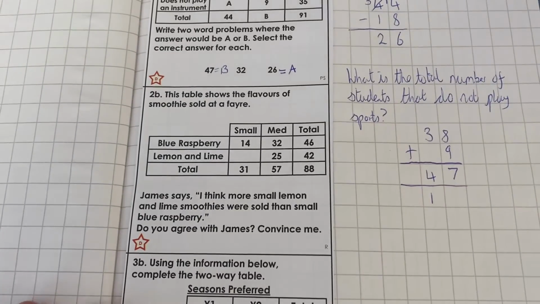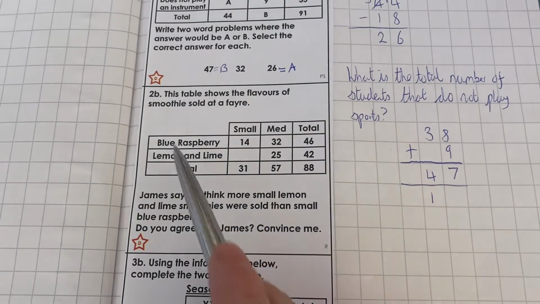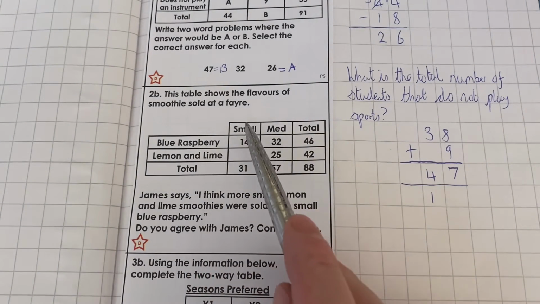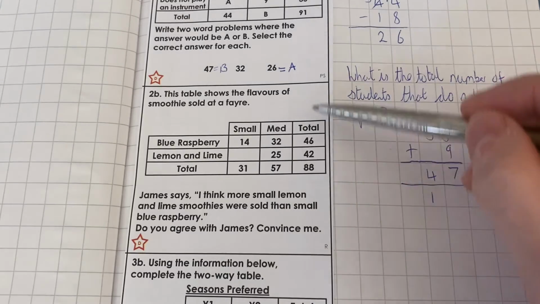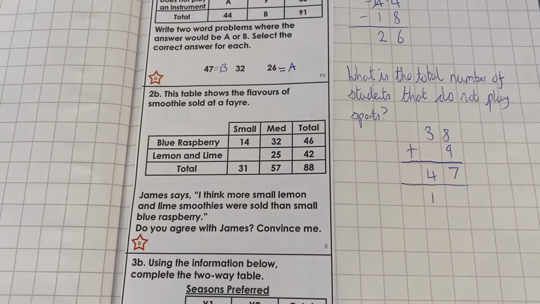We'll now move on to question 2B. This table shows the flavours of smoothie sold at a fair. So we've got two types of smoothies there and the size, small or medium. And again, this column here, we've got the total, and this row here at the bottom, we've got total. James says, I think more small lemon and lime smoothies were sold than small blue raspberry. Do you agree with James?